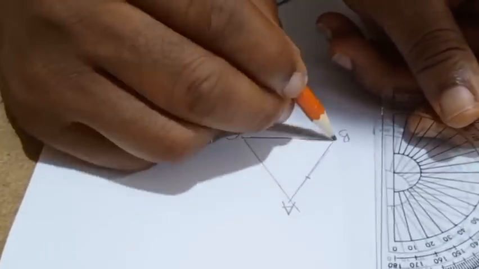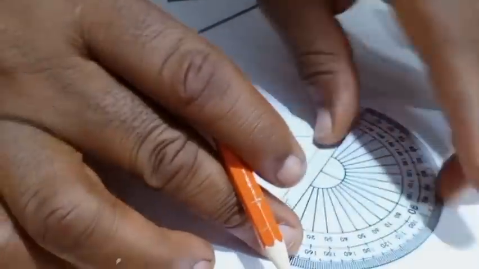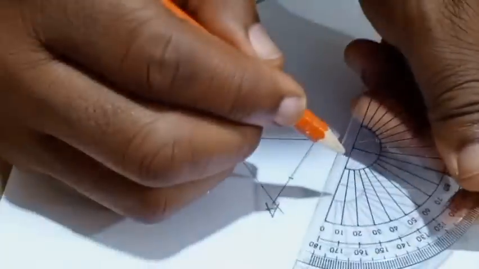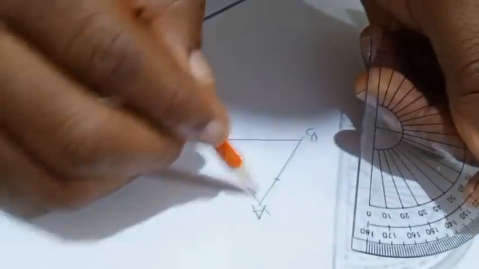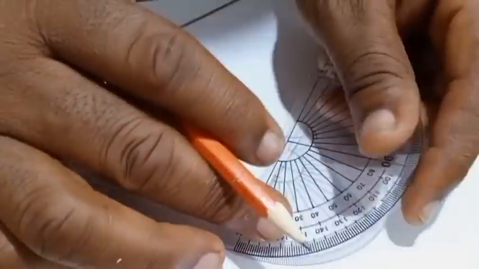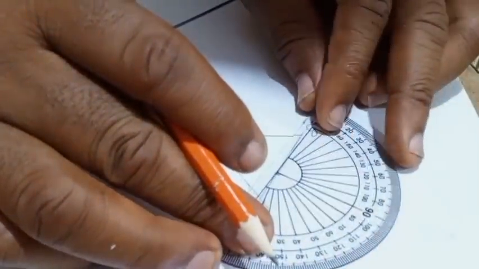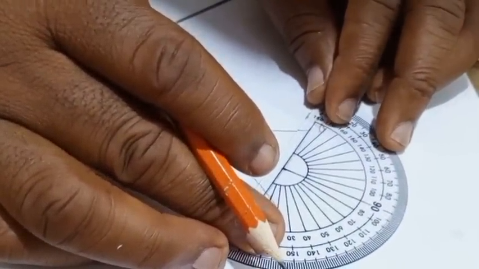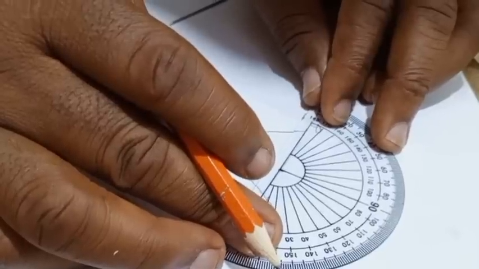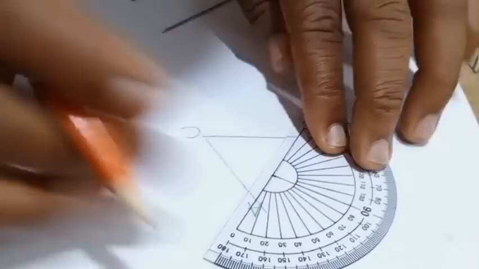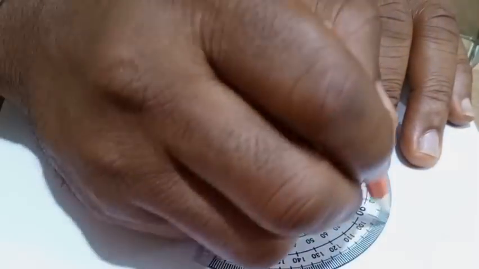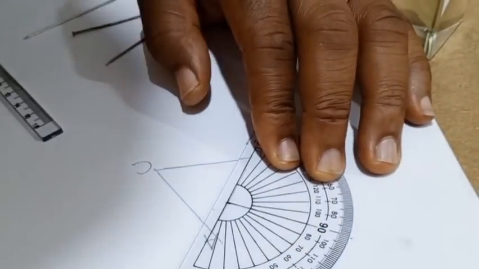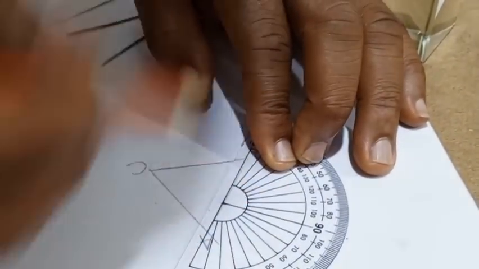And then that line AB must also coincide with the line on the protractor, that horizontal line on the protractor. All of them must match very carefully. You will not make any mistake. Make sure that lines are all well closed before you mark out your 90 degrees. Go to point 90, make that point. Also mark out the angle you want to measure at the same time.